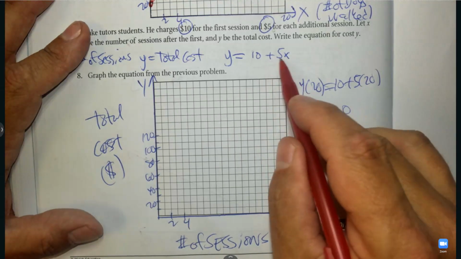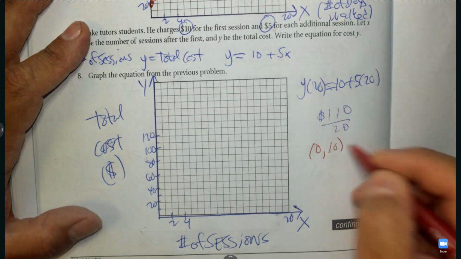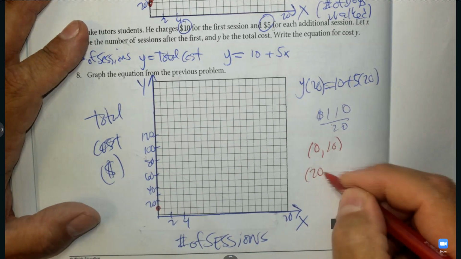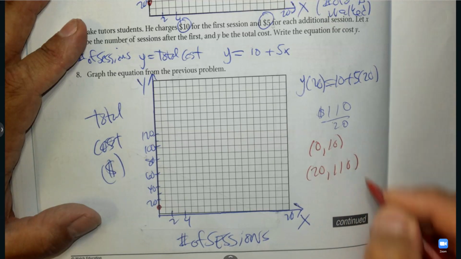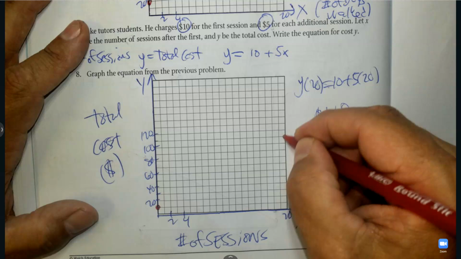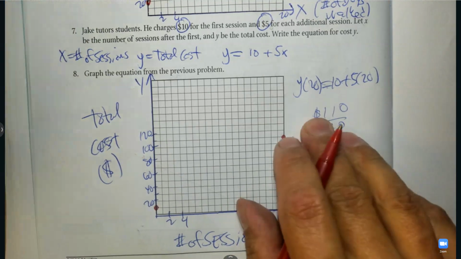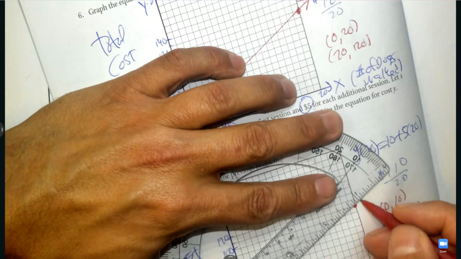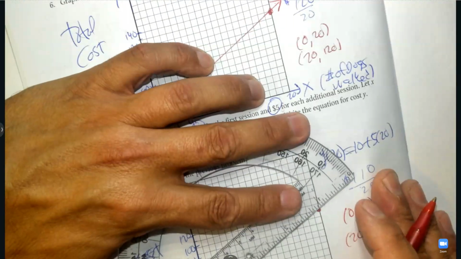If I plug 0 in here, I get the answer 10. If I plug in 20, the answer we already said was 110. So 20 goes up to 110. And then an arrow only going to the right. See if I can do this.